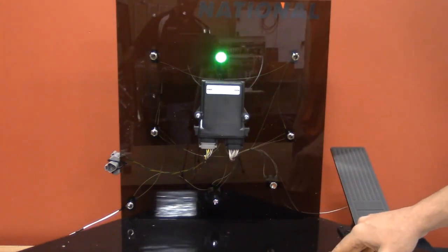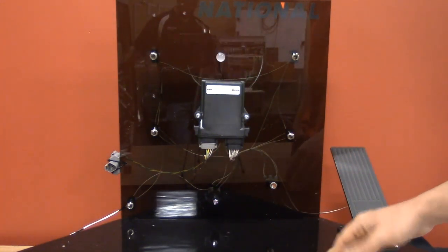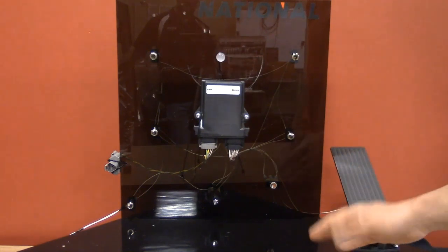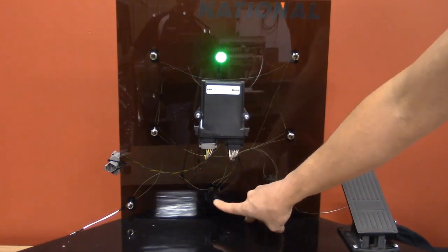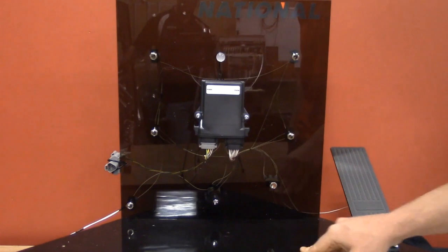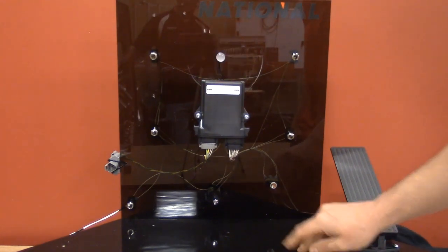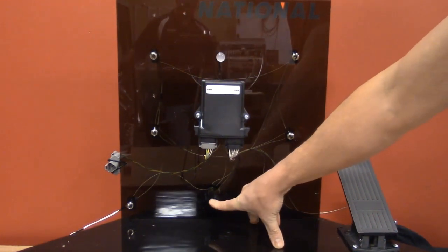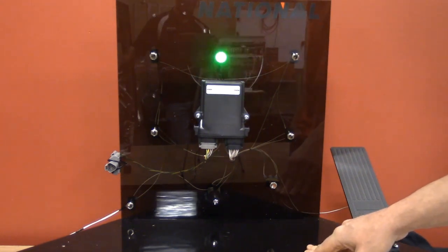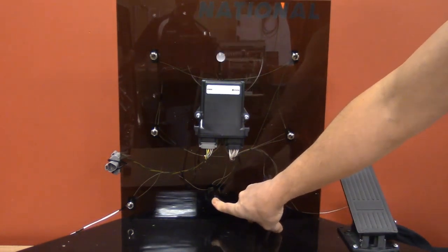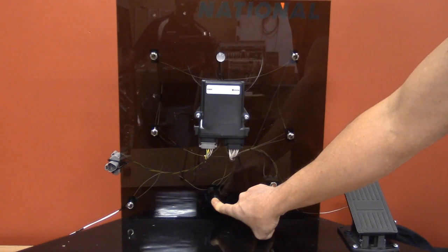Once we press it for 3 seconds, we will enter either a double flashing green or double flashing red. Again, to toggle between selections, we just press the programming button one time. The desired selection here is going to be a double flashing green. To select this, again, we press and hold for 3 seconds.